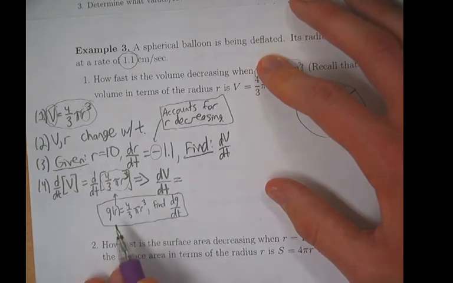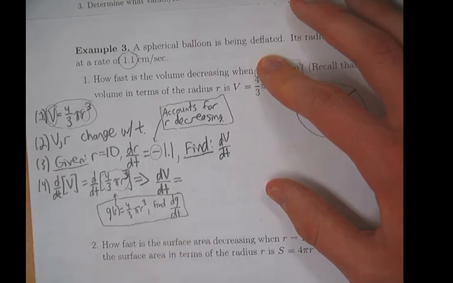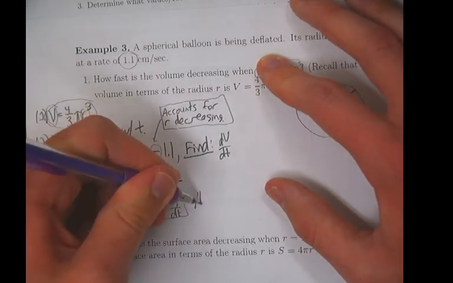If g of r is 4/3 pi r cubed, then what would dg/dt equal here? If we just focus on this and differentiate g of r as we normally do, then g prime of r would equal 1.